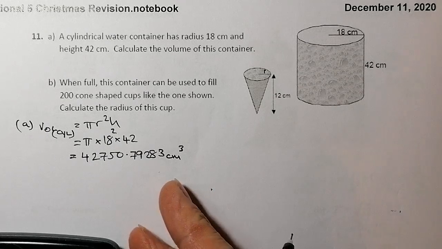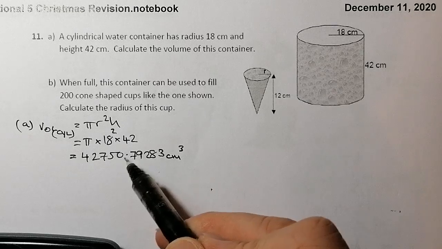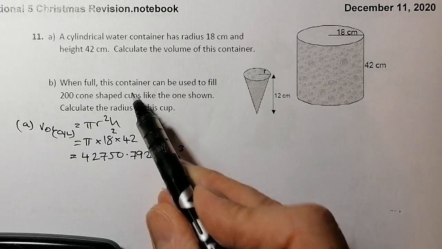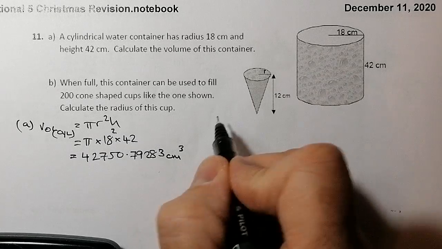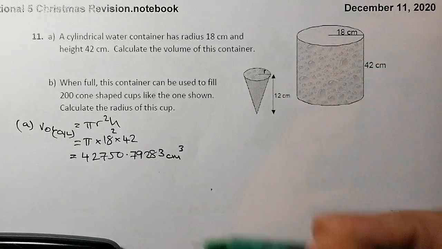I don't want to round that at this moment in time because I can see I'm going to have to use the value for here to work out the rest of this question. So I'll go for part B. Okay, so part B. Start that in green.